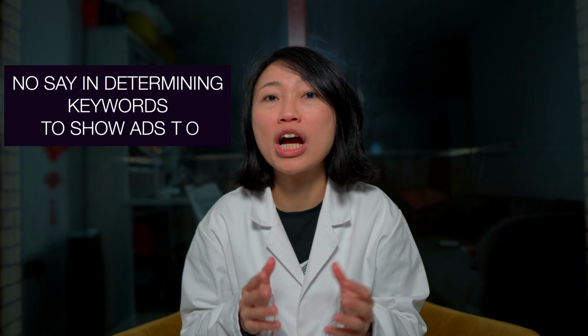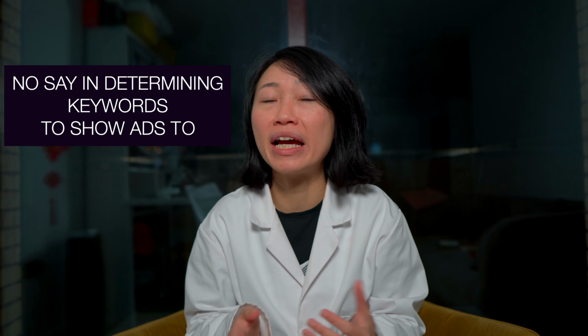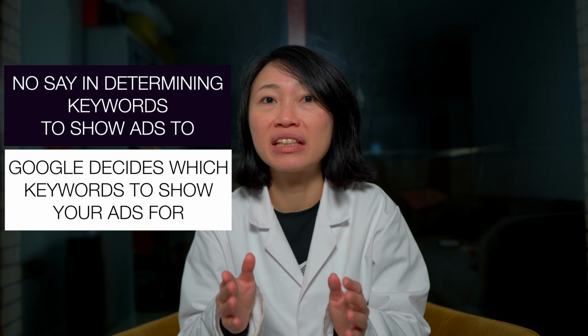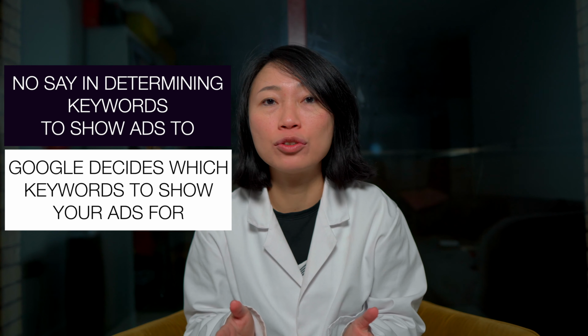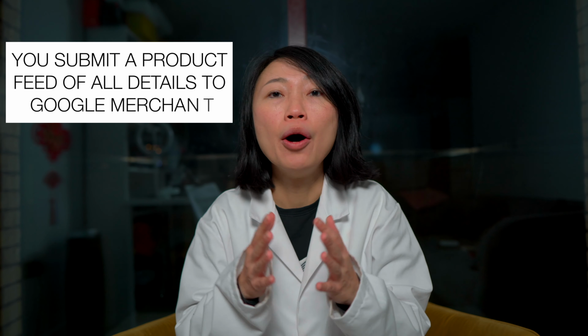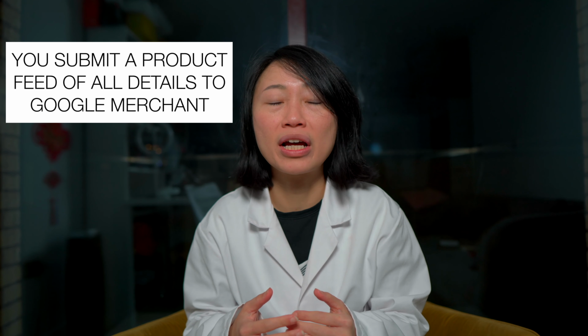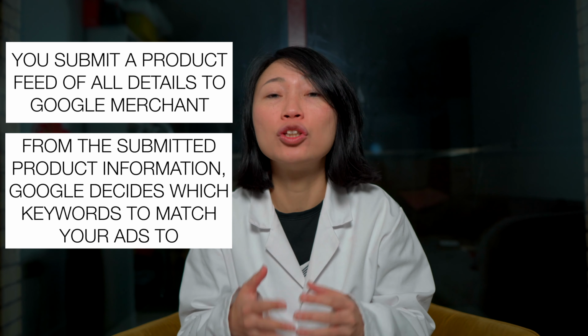Although it's a search-oriented ad campaign, Google does not allow you to decide which keywords you can show your product ad to. Rather, Google will make the decision for you and decide who to show your ads to based on their search query. And you, as the store owner and advertiser, what you need to do is to submit all of your product information into a product feed. And this product feed contains all the details of your product that is essential for Google to understand what your product is about, so they can promote it to the right people.